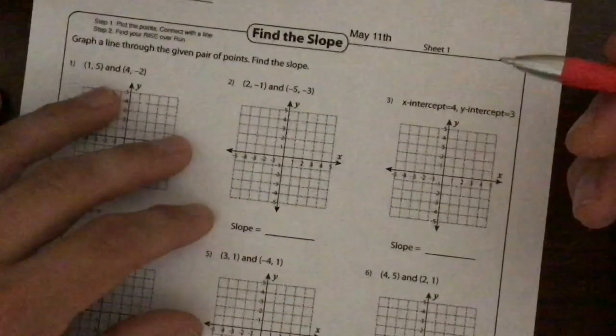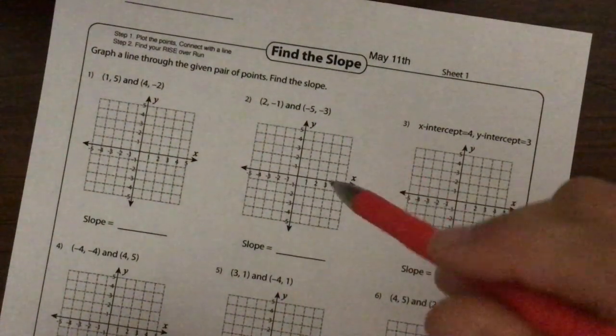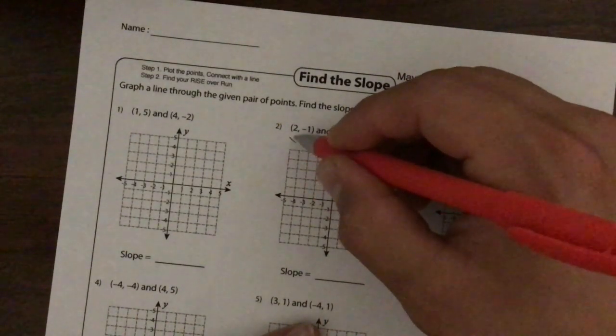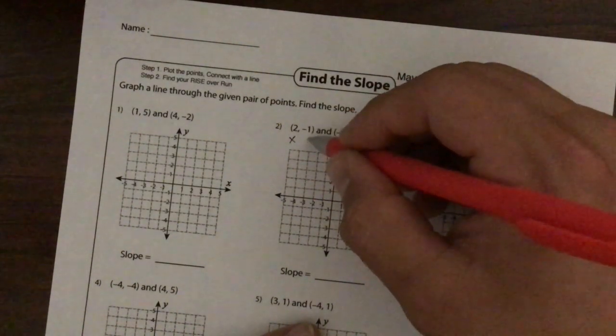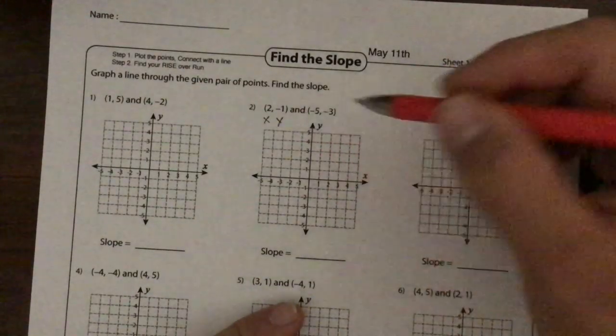So this one, there's no lines. How do we find the slope? Well, you have to draw the lines first. Okay, so the first thing we need to do is plot the points. We know that x, the first thing we do is go sideways, and then the last thing is up and down, okay? So x, y.